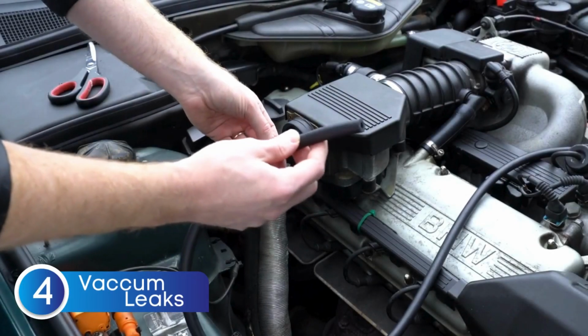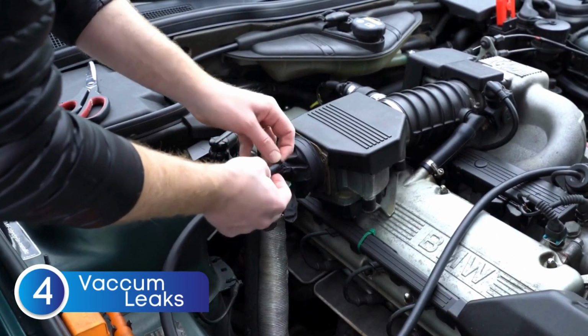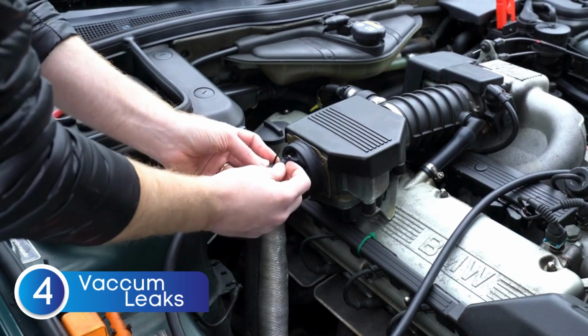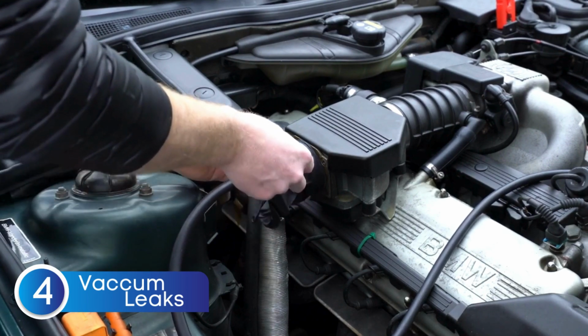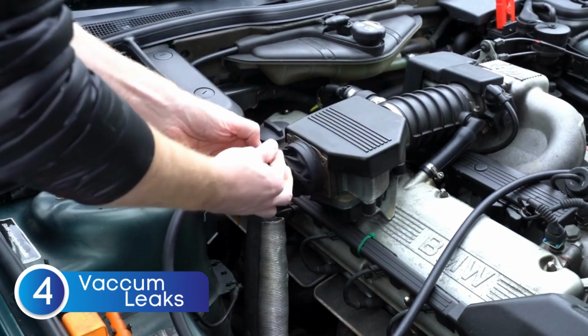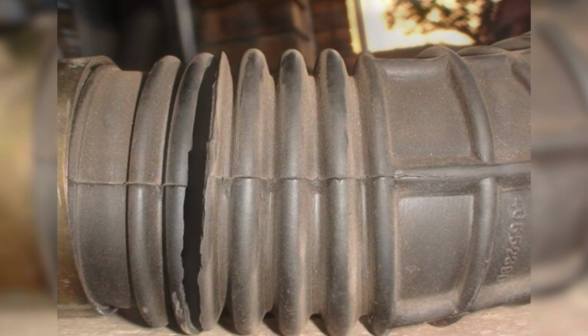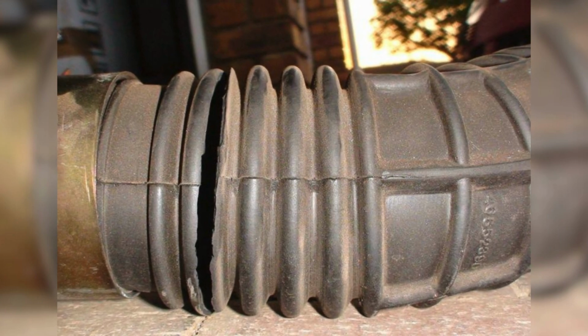Next, another common cause of the P0104 code is an air leak between the MAF sensor and the engine. If there's any unmetered air entering the intake, meaning air that bypasses the MAF sensor, the readings going to the ECM will be completely incorrect. This can happen from things like a cracked intake hose, a loose hose clamp, a damaged air duct, or even small leaks around the throttle body or intake manifold.